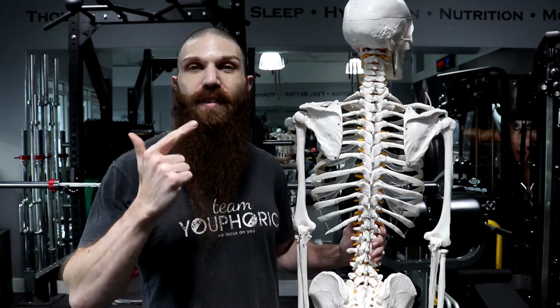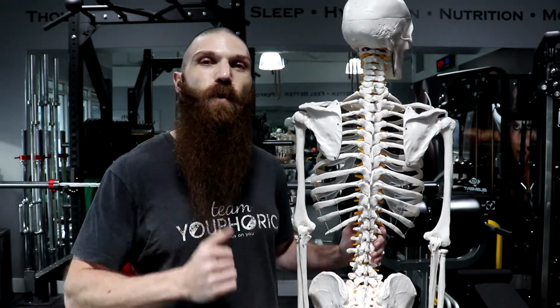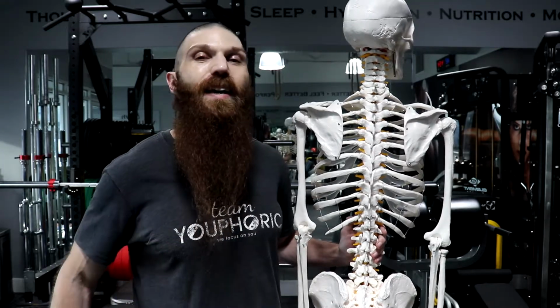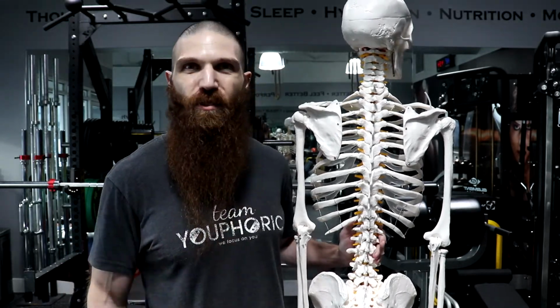So today, what we're going to be doing is the T8, T9 ELDOA, T7, T8 ELDOA, the T6, T7 ELDOA, the T2, T3 ELDOA, and the T1, T2 ELDOA. But without further ado, here are the top 5 ELDOA exercises for posture correction to correct thoracic scoliosis.